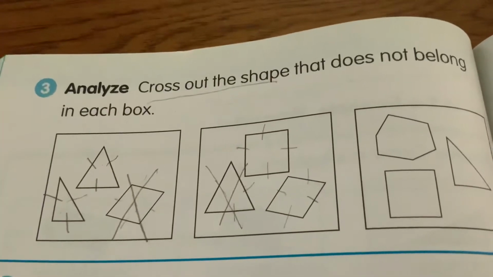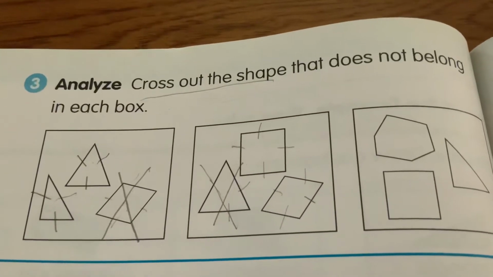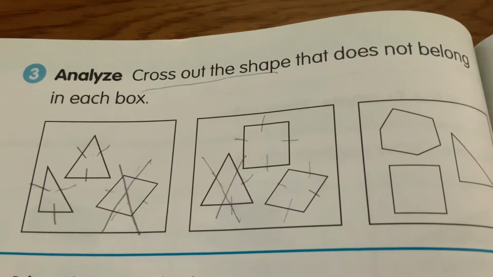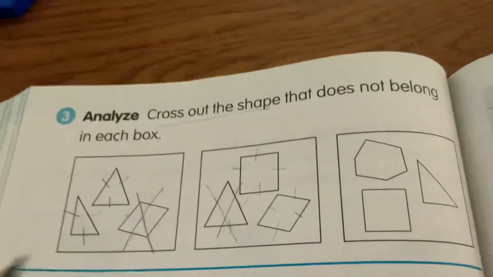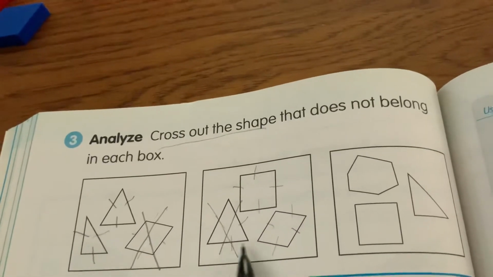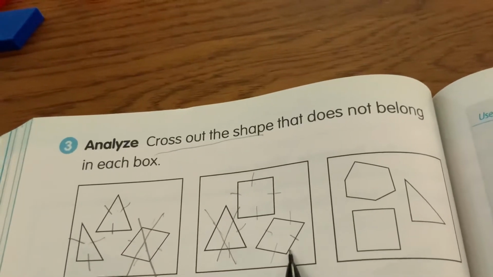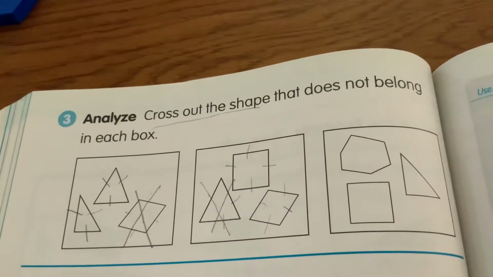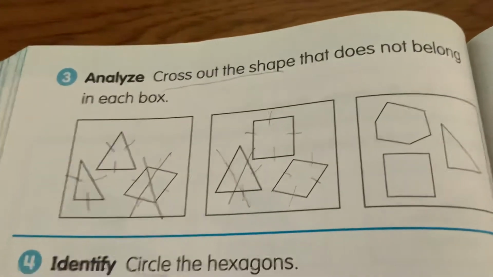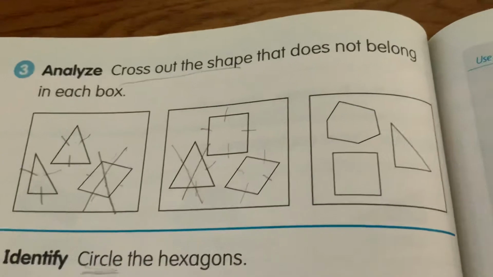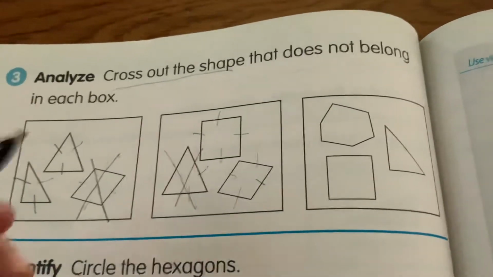Now, there could have been another answer, because if I'm looking at square corners as an attribute, the square has square corners, but the triangle and the rhombus do not. So in that case, if I was looking at corners, the square could be the one that I would mark out. It depends on how you looked at it. You could have had 2 different answers. Okay, let's look at the last one.